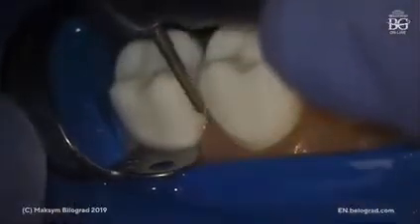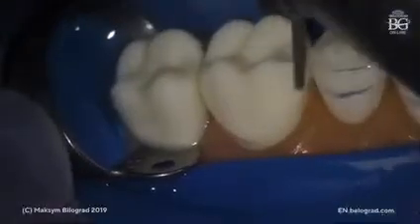Don't do this angle, otherwise you'll get an undercut. So we go, and then we turn, and we make the initial finish line on distal.